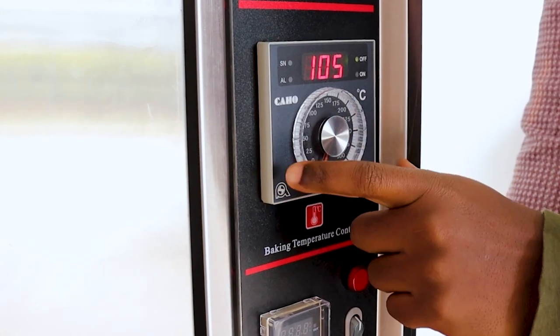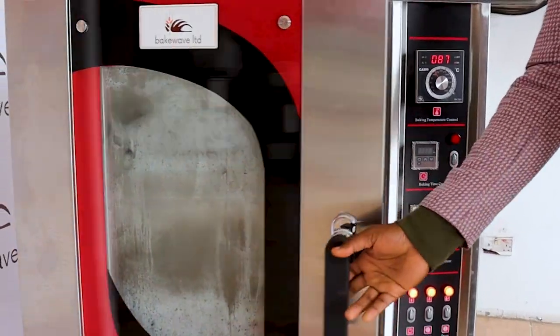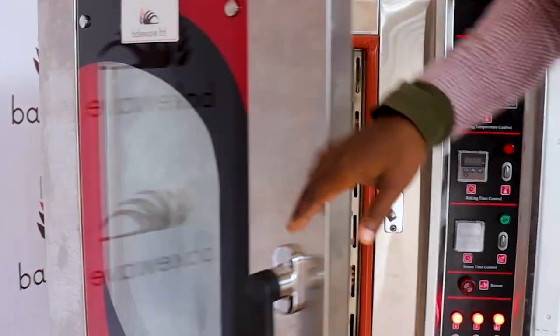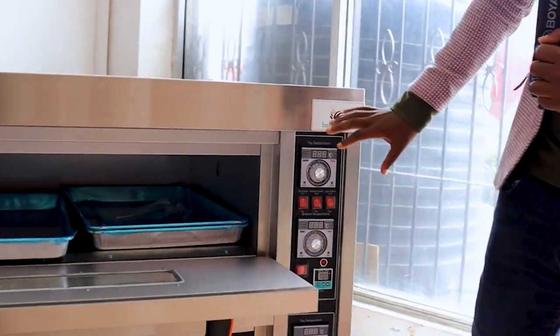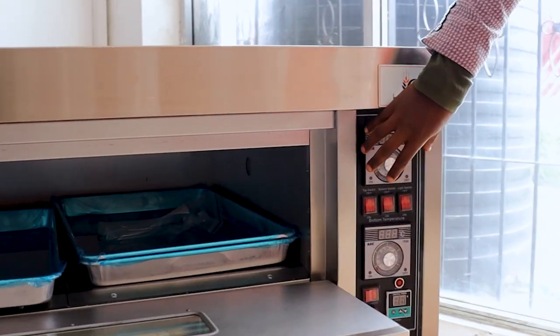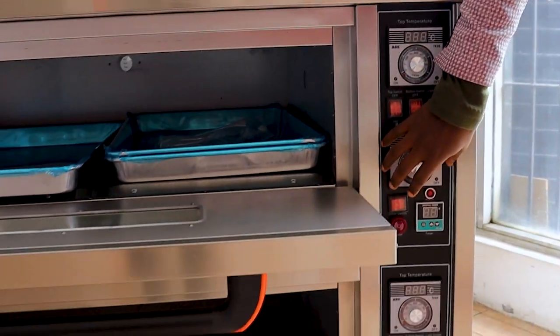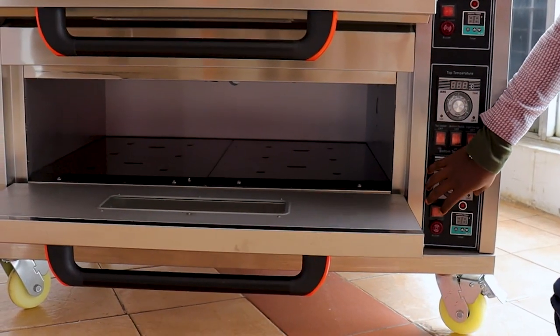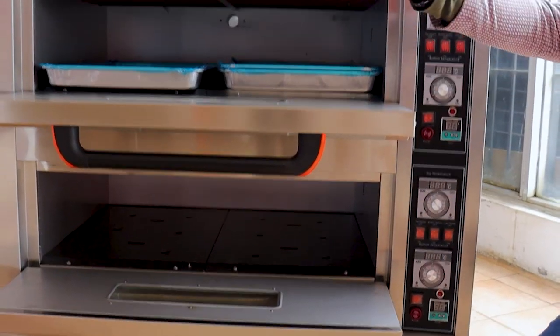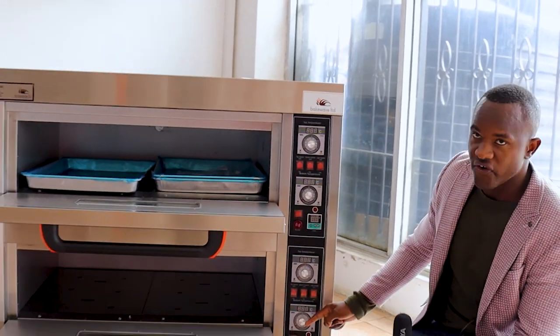With this panel, I control what is happening inside the oven in all the 5 trays. Let's go to the deck oven. Each deck, this is one deck, has an upper temperature control and a bottom temperature control. There is another upper temperature control and another bottom temperature control. So it is 1 versus 4.